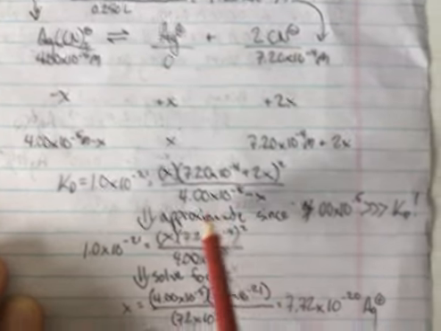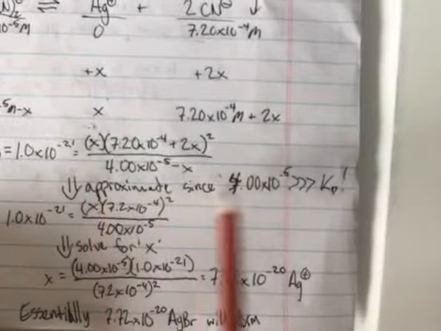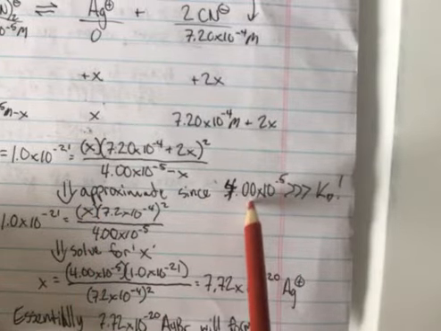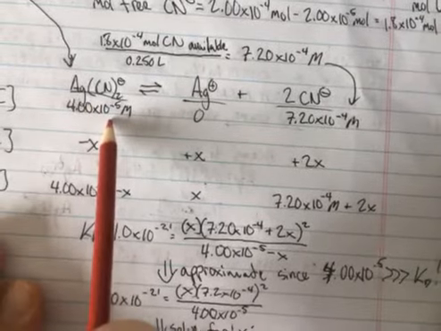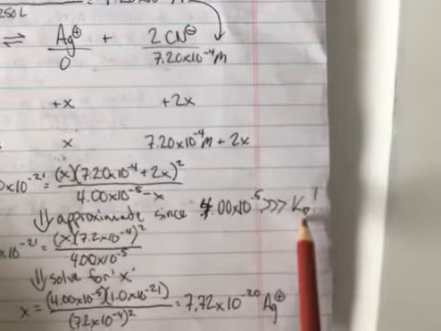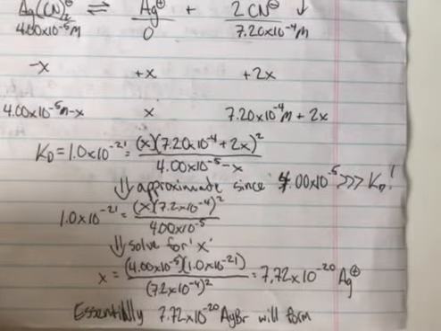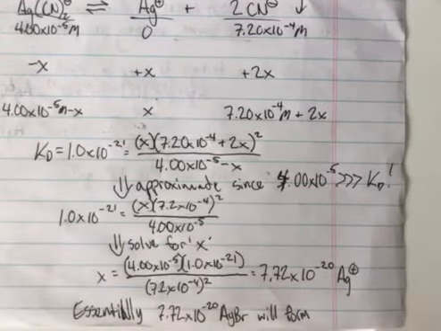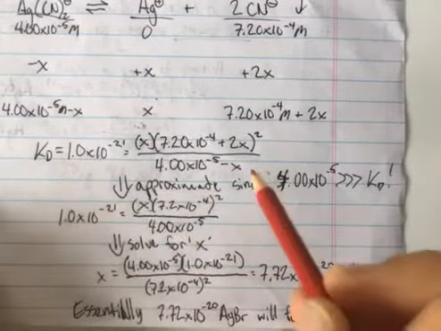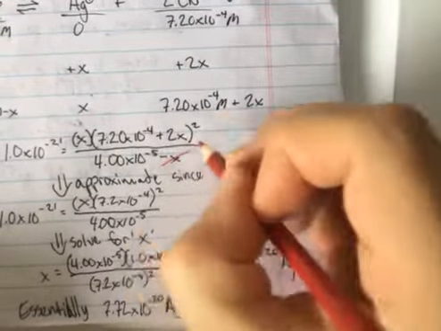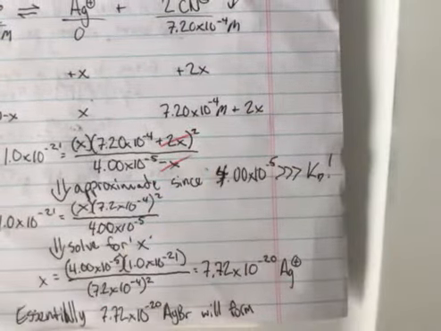Now remember that we can approximate, since 4.00 times 10 to the minus 5, which is the concentration we're starting out with, is so much greater than Kd, right? Even if it's 10 to the minus 5, it's way higher in magnitude than 10 to the minus 21 for Kd. So in other words, we can approximate and scratch out these x's here and make our life a lot easier.